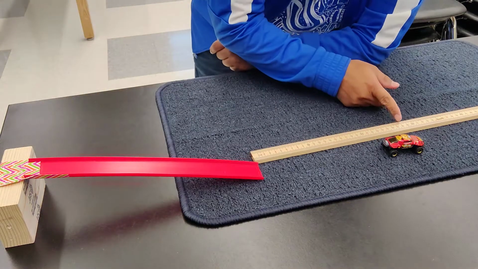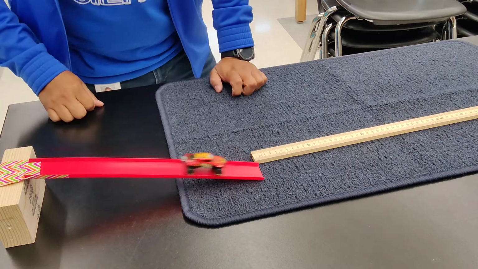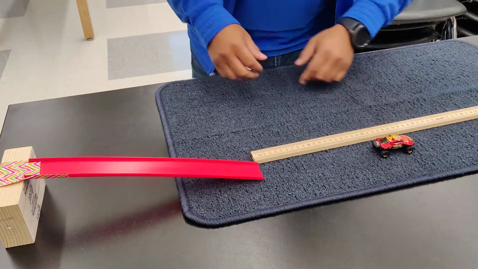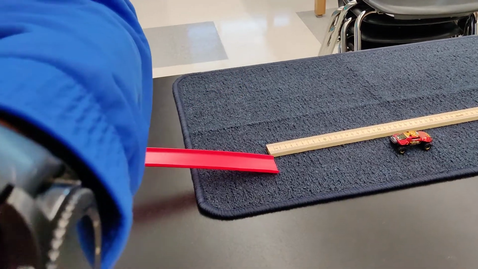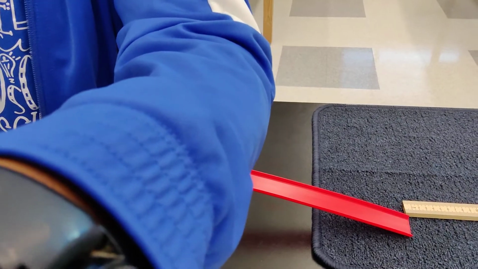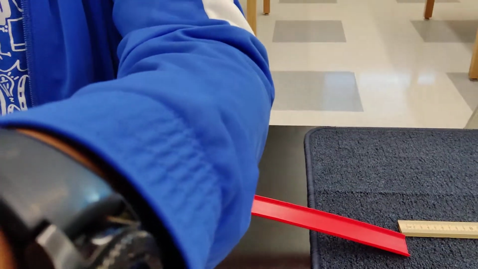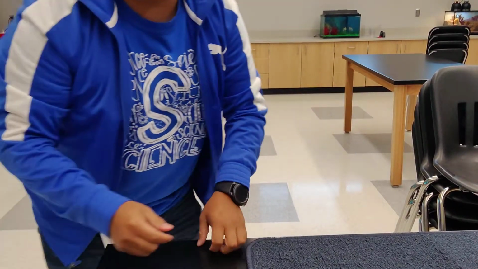This time it traveled 28. And then finally, our last time, 26 again. Okay. So with our data, we have the sand traveling the least, at about 13 centimeters.